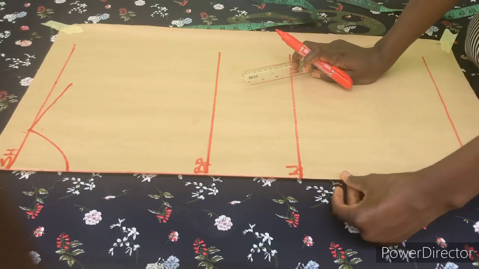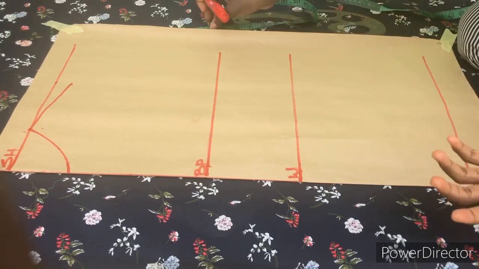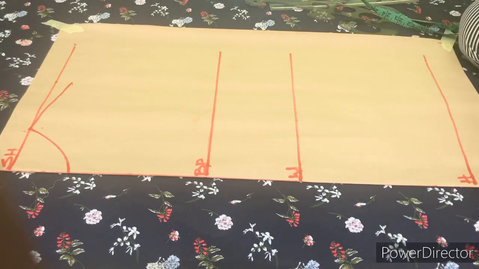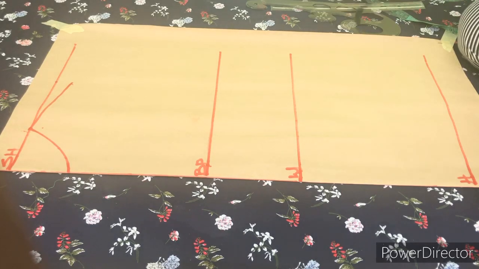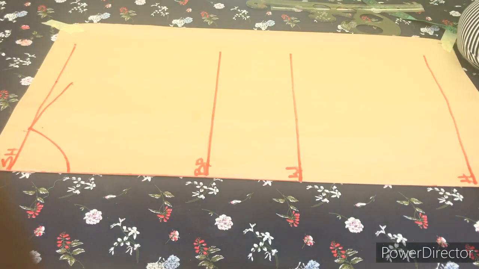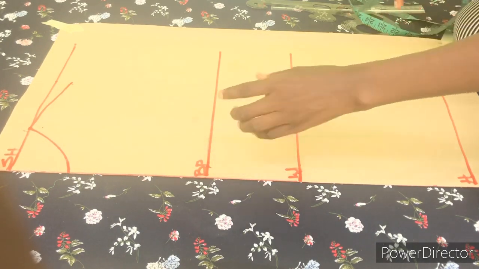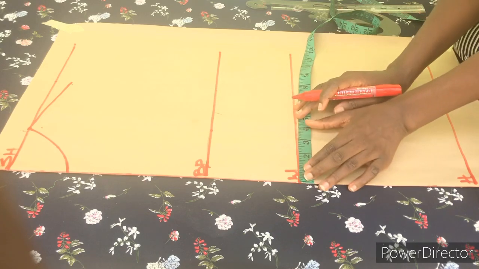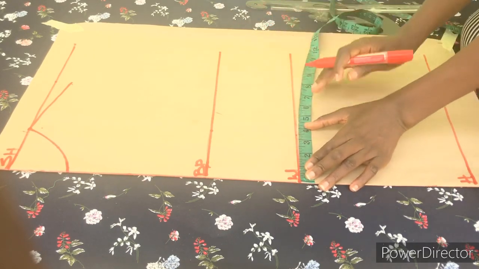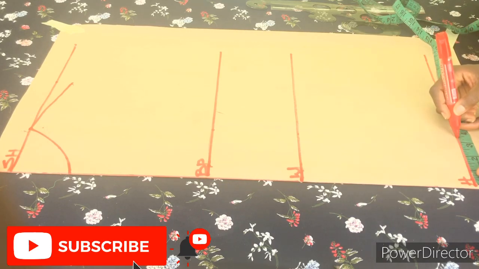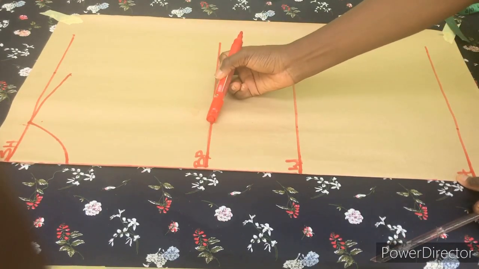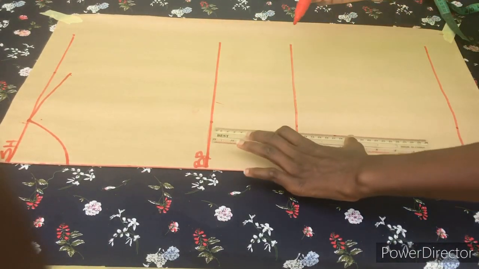The next thing we are going to do is place our dart measurement. To do that, we are going to find our nipple to nipple measurement. The nipple to nipple measurement is the distance between both nipples. For me, it is 7. So we are going to divide that 7 by 2, giving us 3.5. So we'll then go to our bust point line and mark out that 3.5. On the waistline too, we'll mark out the same 3.5. On the hip line, we'll mark out the same 3.5. After marking out 3.5 inches here, 3.5 inches here, 3.5 inches here, then you connect the dots with a straight line.